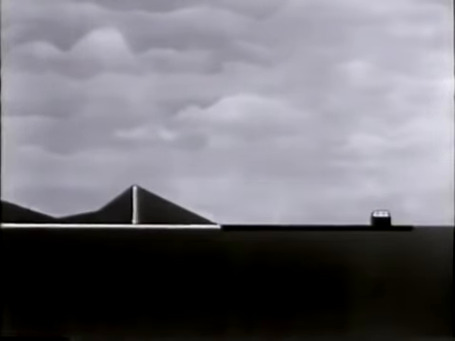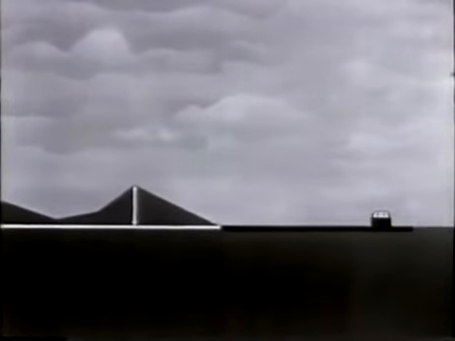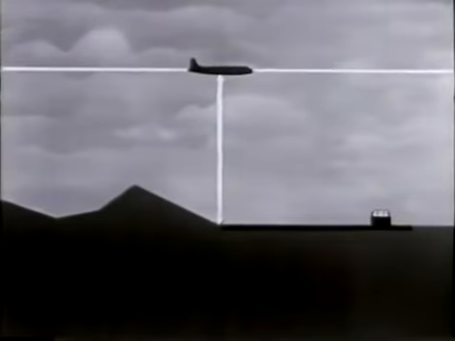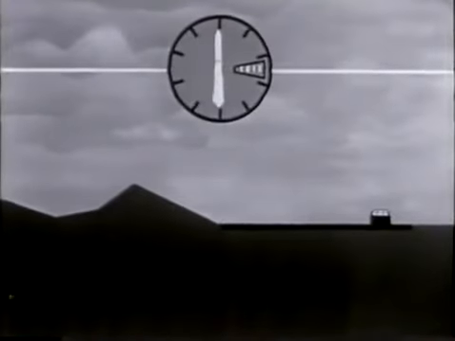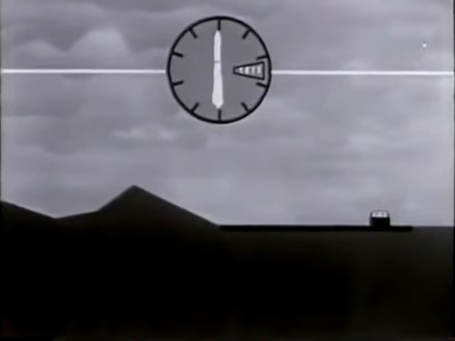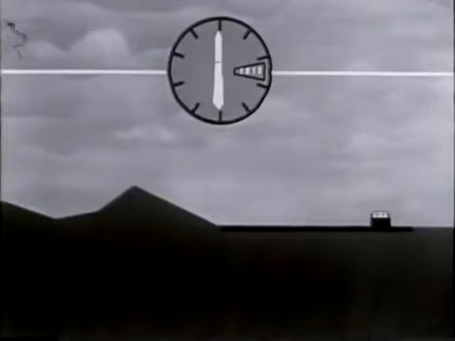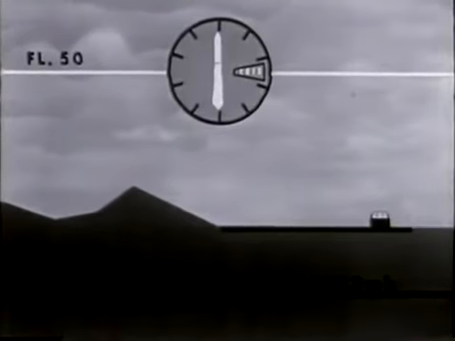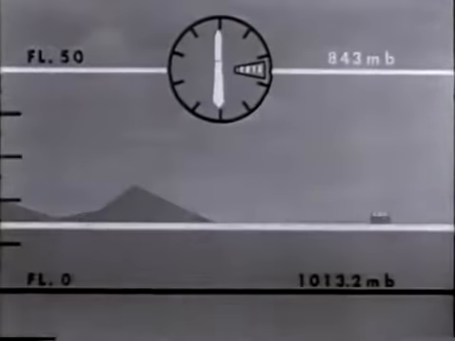Landing charts show the height of obstacles in the vicinity of the aerodrome. A pilot making a landing may wish to have his altimeter indicate the height above the aerodrome. Remember that if the altimeter is set to 1013.2 millibars, it measures the vertical distance above the 1013.2 level.